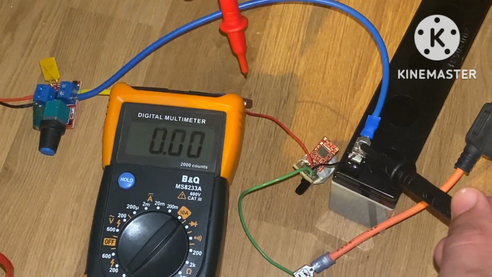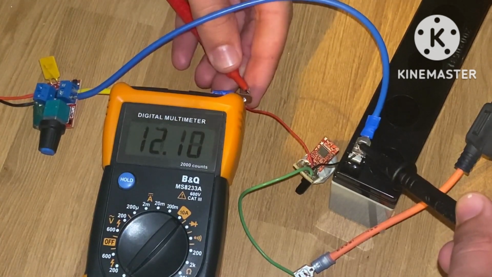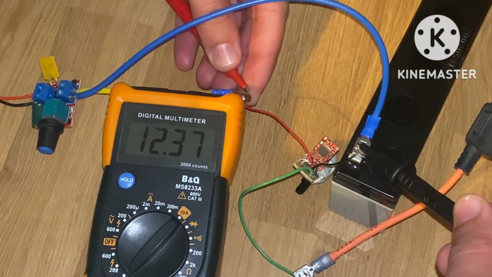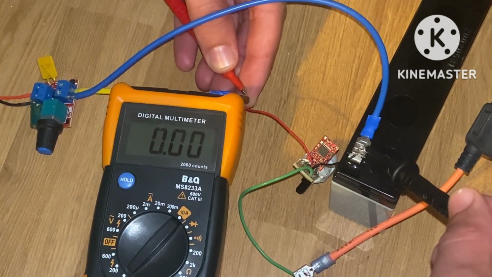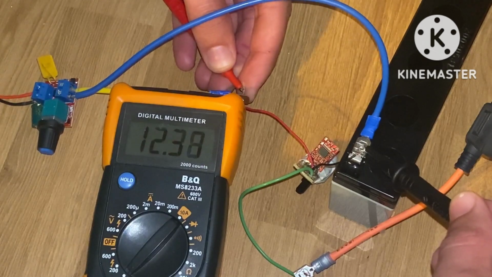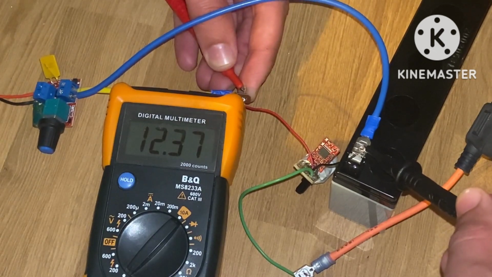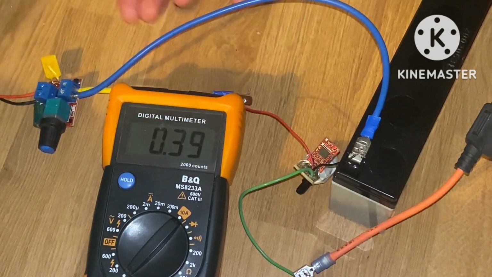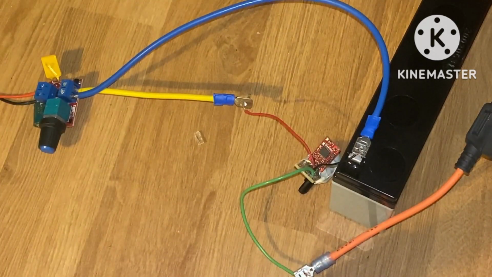Now if I measure what's actually going into the PWM, 12.36. You can see that that power supply is chopping off a reasonable amount of the voltage. Sorry, my probe just slipped off the metal there, which is why it went back down to 0 volts. So you can see that the power supply is doing something. That power supply is now wired in between the battery and my PWM signal generator.